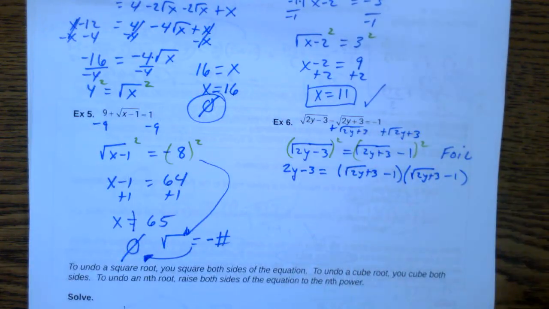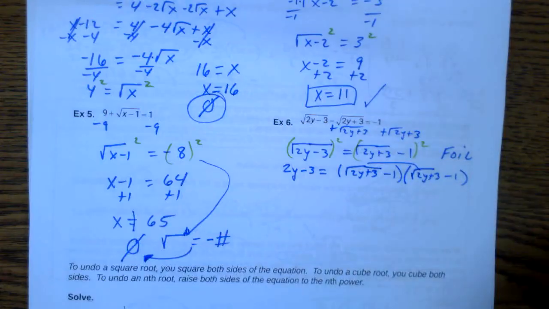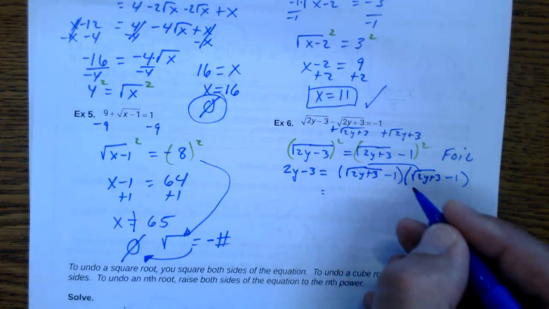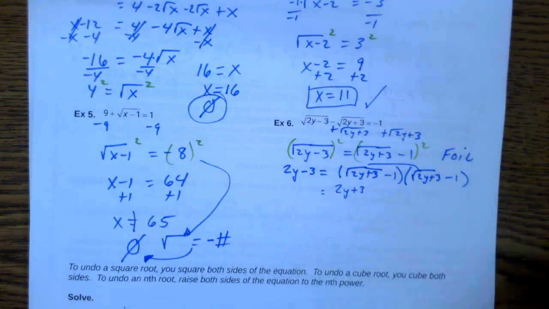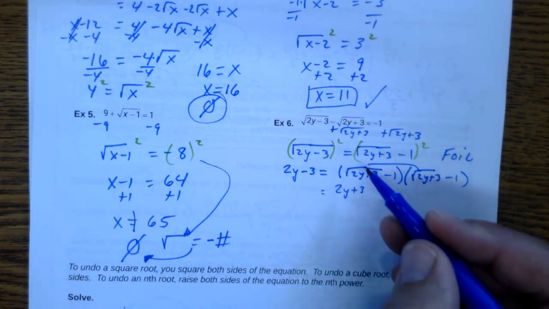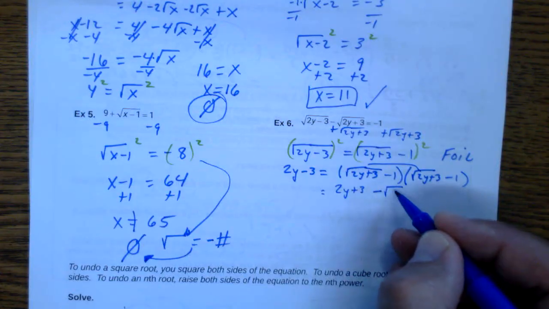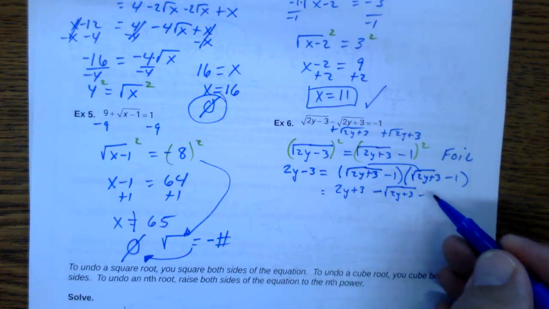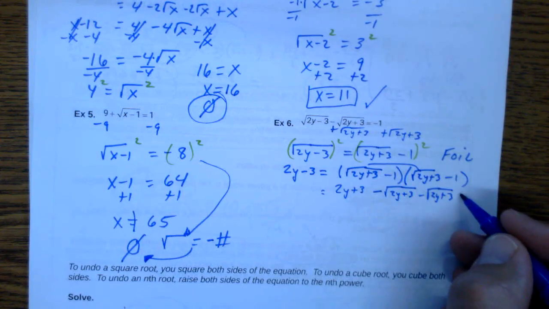First, outers, inners, last. So here we go. We're going to take our first turn. Root 2y plus 3 times root 2y plus 3. I get, like, root x times root x is x. Root 2y plus 3 times itself is just 2y plus 3. Look at that. Root 2y plus 3 times negative 1 is now a negative root 2y plus 3. Do it again. I got another negative root 2y plus 3. Negative 1 times negative 1 is now plus 1.